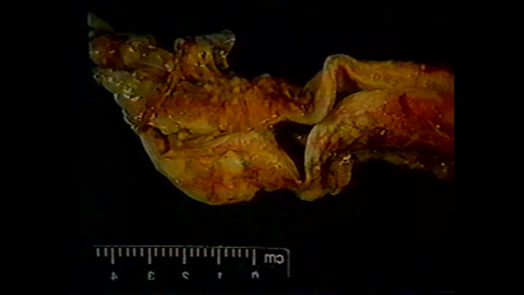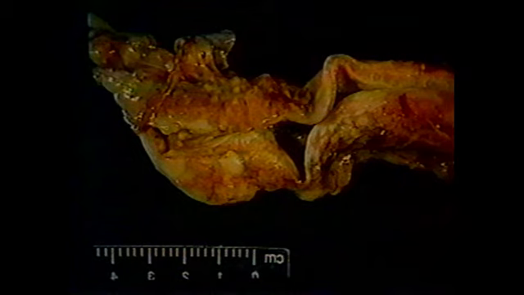Okay, this is a piece of small intestine from a cat with a rather distinct focal lesion. It's firm. It may or may not involve more than a few centimeters of gut. This is what it looks like in cross-section. These sections of small intestine.